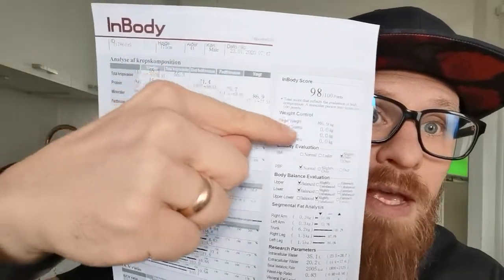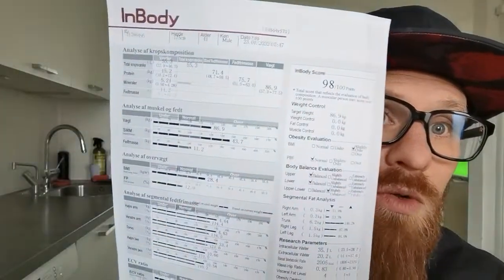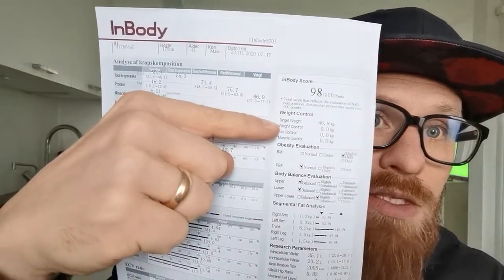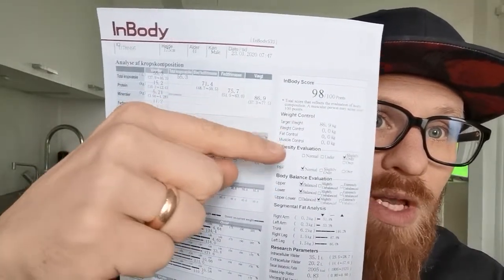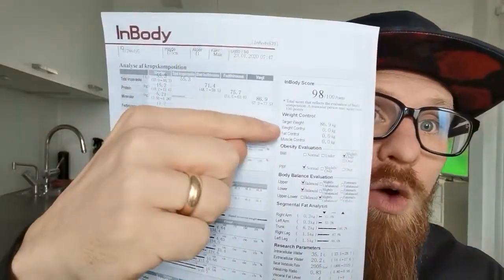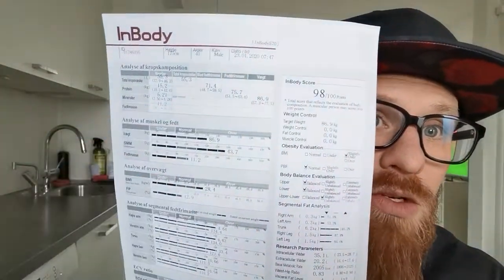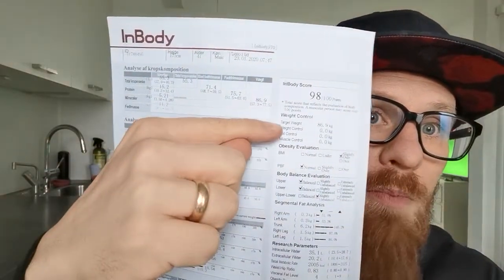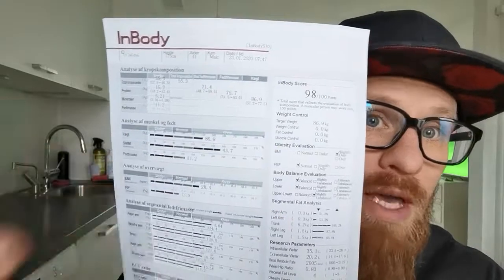And it does that over here on your weight control. So it's your total weight, and then it's going to be your weight control, what it recommends your total weight should be, what it says your weight control should be, up or down, plus or minus, and then it'll split that up into fat and muscle mass. What do you need to do?